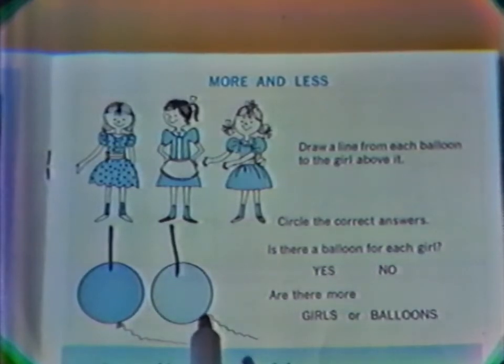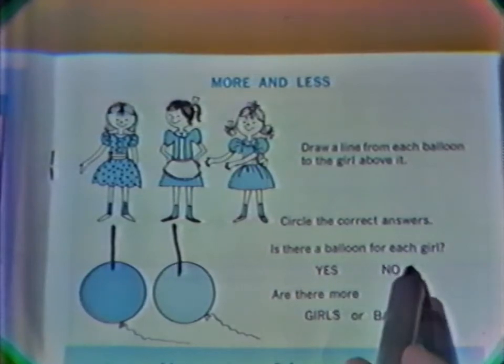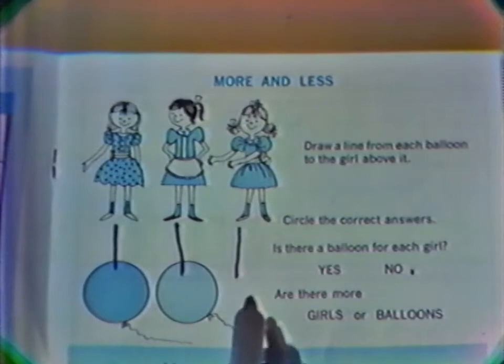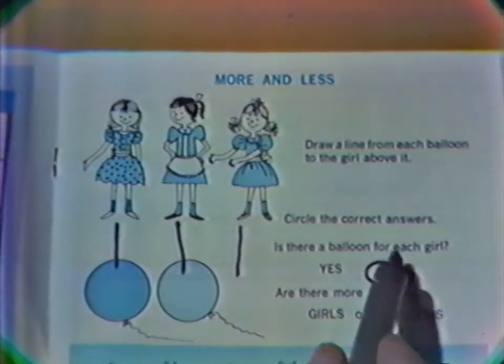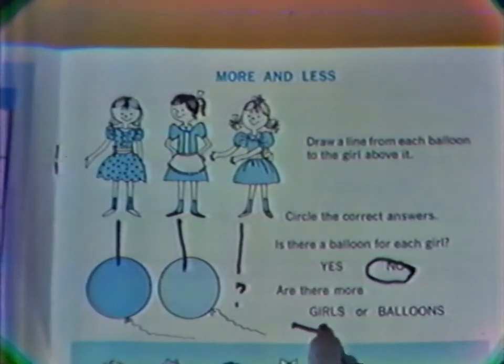Now, is there a balloon for each girl? No. This girl doesn't have a balloon. So are there more girls or more balloons? Well, since one girl doesn't have a balloon, that's right. There are more girls than balloons.